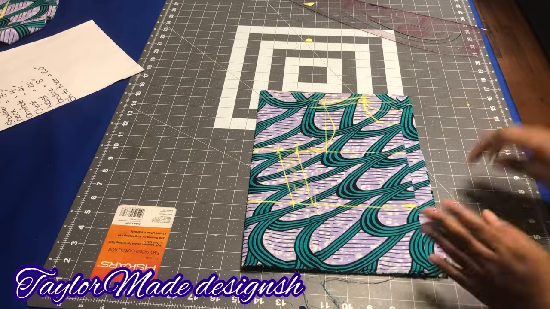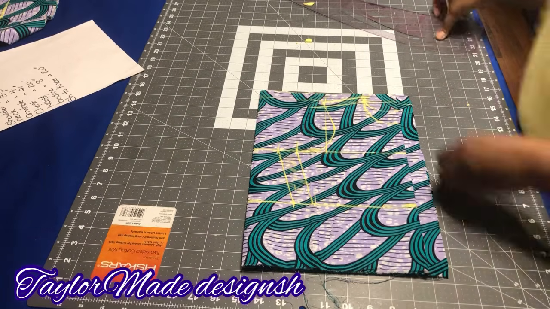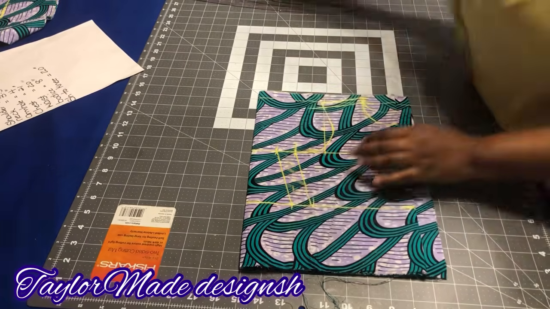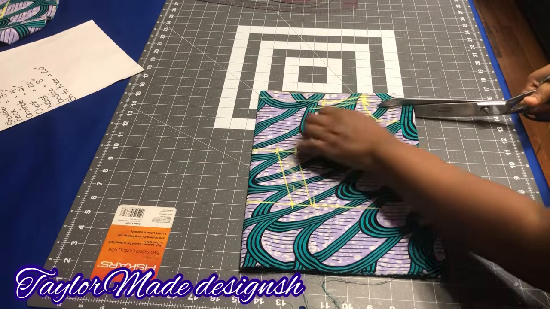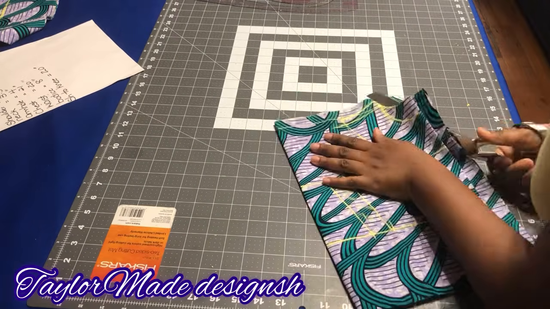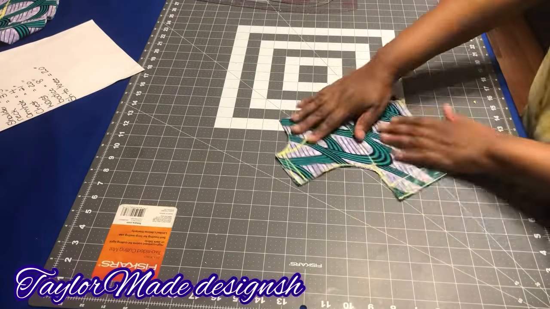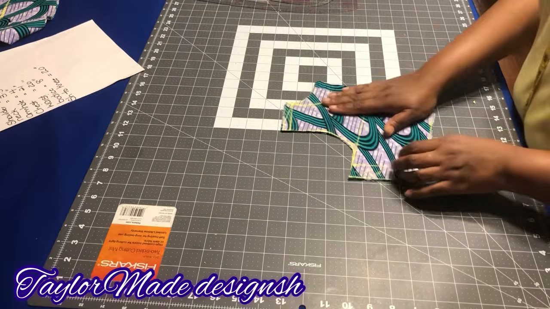So basically, the top of this dress is ready. All you have to do is to cut out this pattern. So I'm going to cut out the back first. So this is the back. Now this is what you're going to have for the top of the dress for this child.